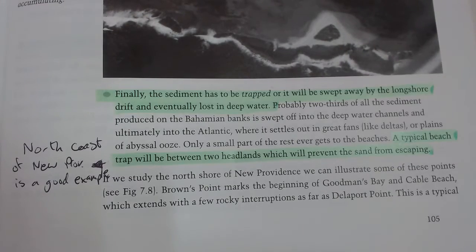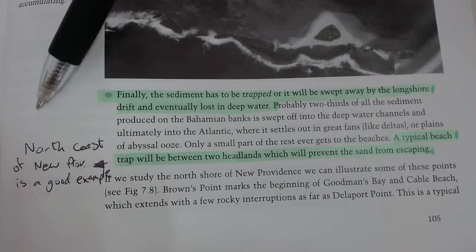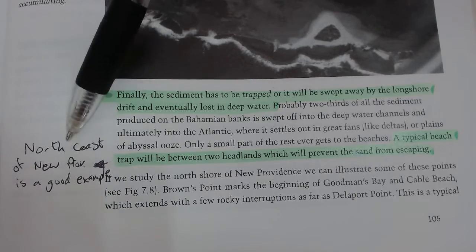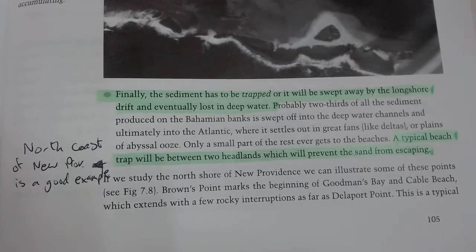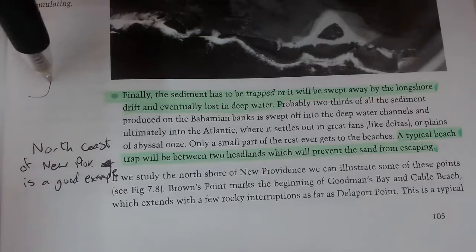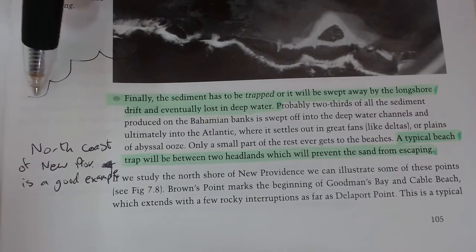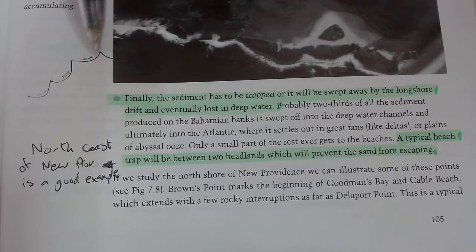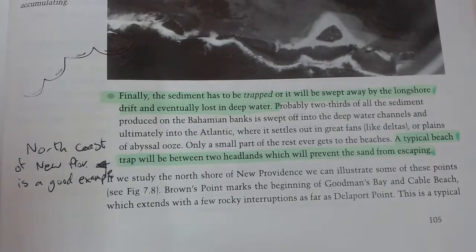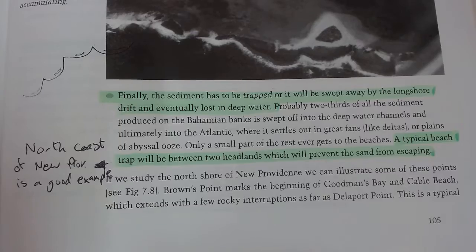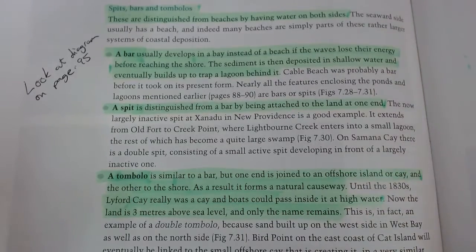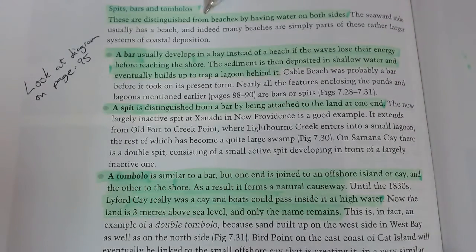Again, Cabbage Beach is a good example. At both ends, it's got a little curve where the longshore drift will stop. The north coast of New Providence is also a good example. It's been eroded a bit now, but if you look at it, it kind of goes in this shape, with our headlands out like this, and then the beaches, Cable and Saunders and Love Beach, are in between all of those small headlands.